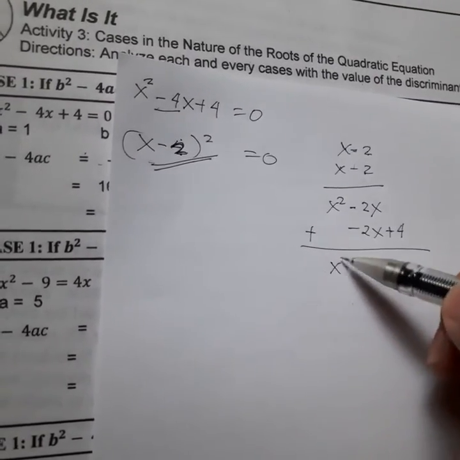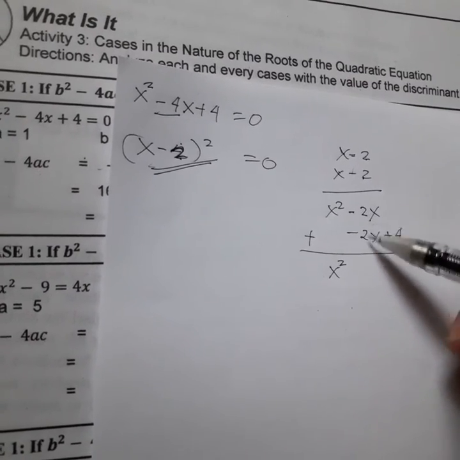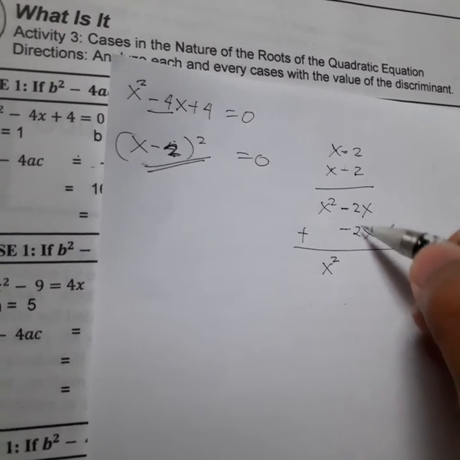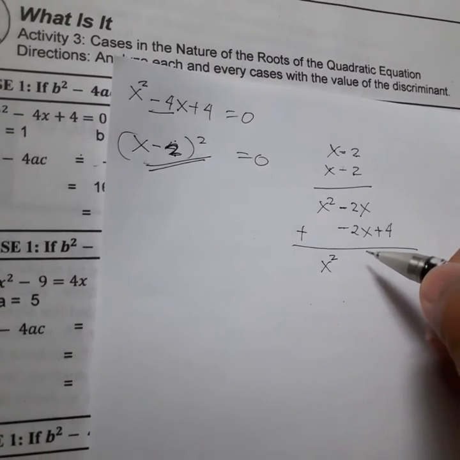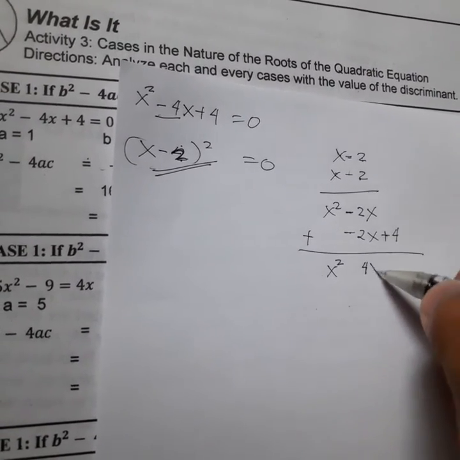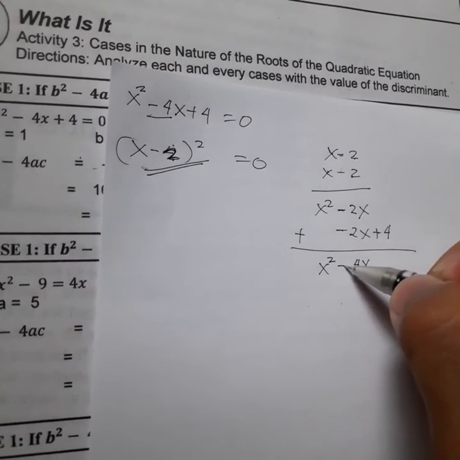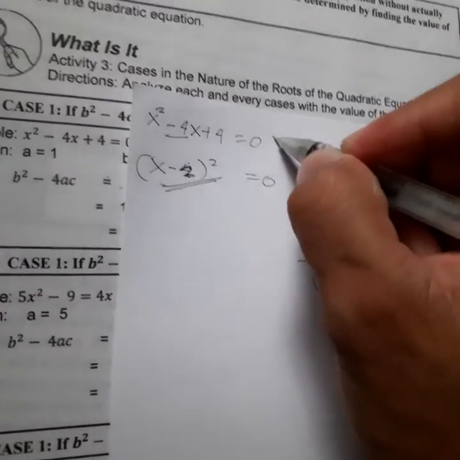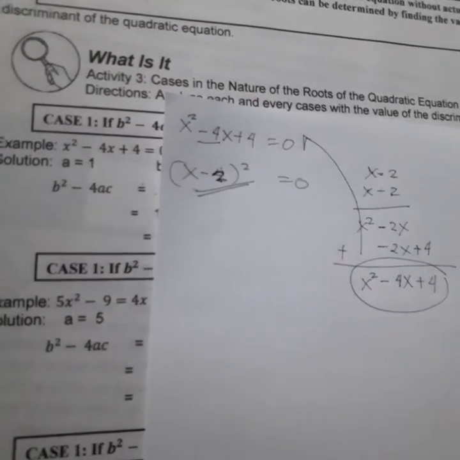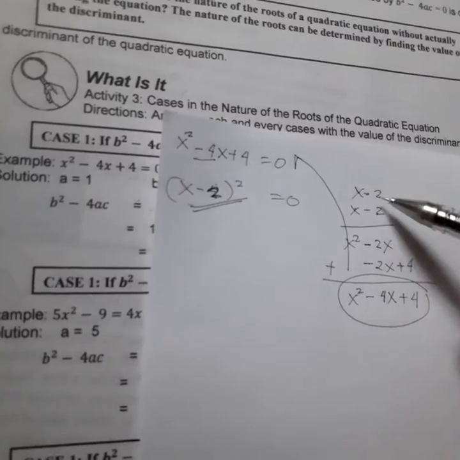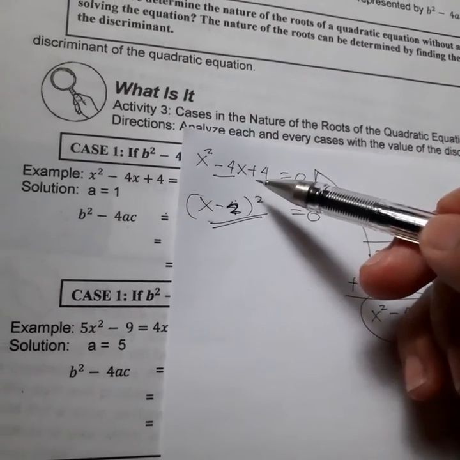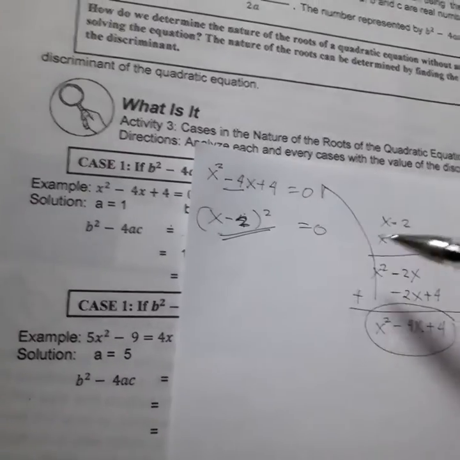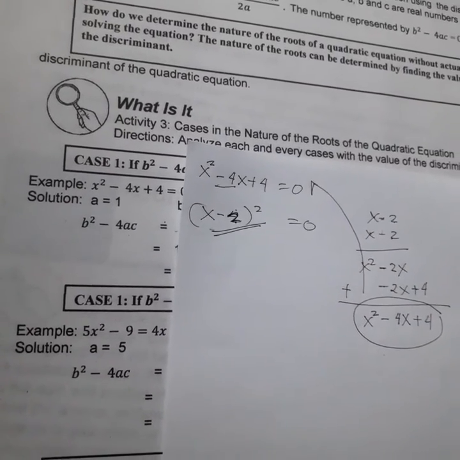Then we have x squared; negative and negative are like signs, so add the numerical coefficients. 2 plus 2 is 4. Copy x, so we have negative 4x plus 4. Therefore, they are the same. So, the factor of x squared minus 4x plus 4 is x minus 2 squared equals 0.